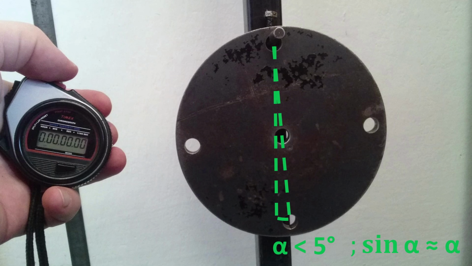Again, we must keep in mind that we need to measure small oscillations with a maximum angular displacement of about 5 degrees, so that the approximation holds that the sine of the displaced angle is approximately equal to the angle itself in radians. This approximation was used when deriving the equation for the period of a physical pendulum that we started from.